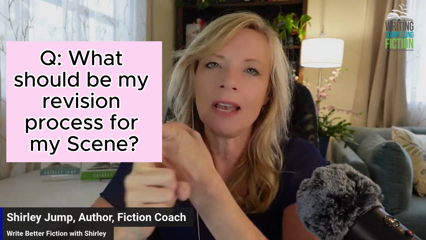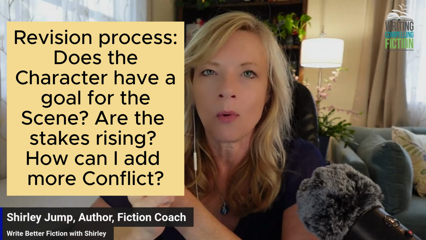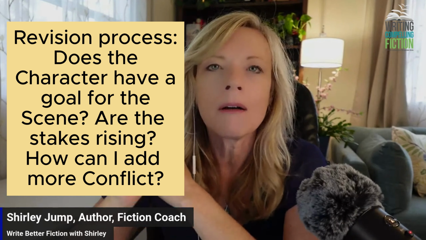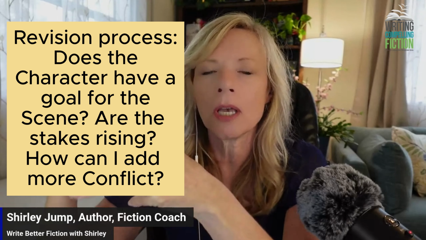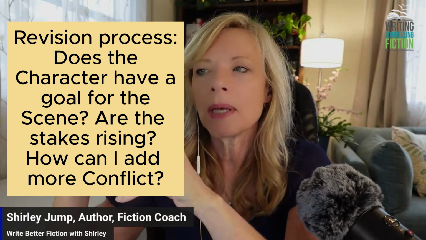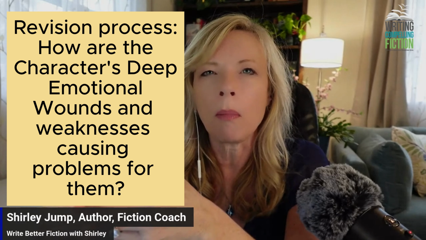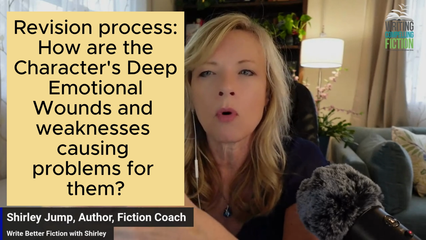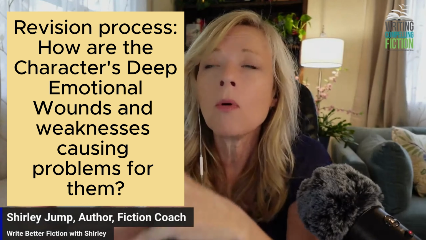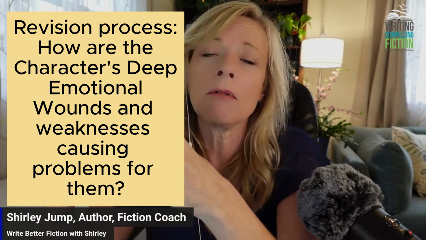For me, with revision, I start looking at, do they have a goal for this scene and how do things get worse? And how can I add more conflict between them? I'm usually looking at those particular things, because if they don't have a strong goal for the scene, then the scene doesn't need to exist. I'm also looking at, how is the character causing their own problems? What are they doing that's creating more of their own problems? You're going to want to look for those things because they will raise the stakes.